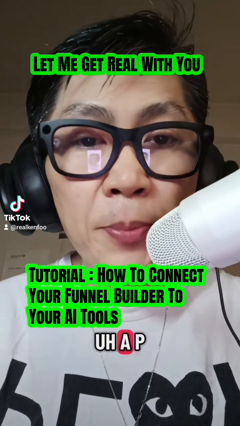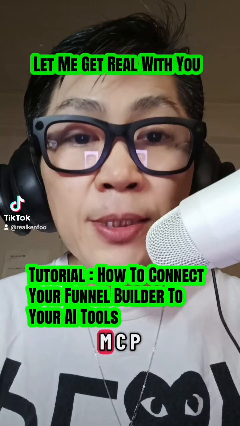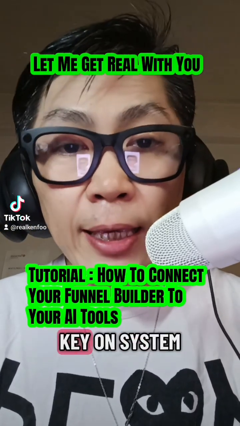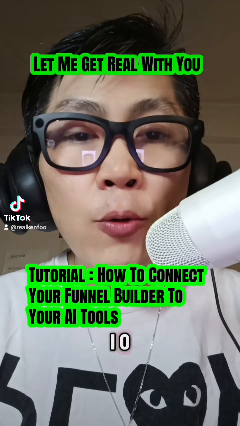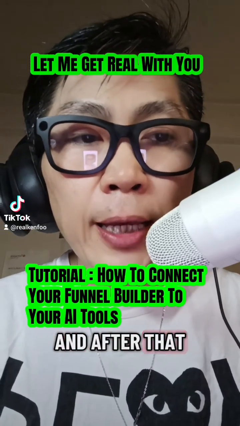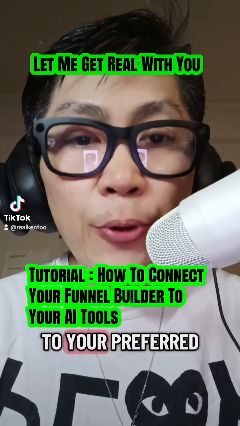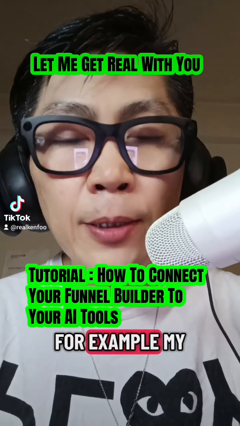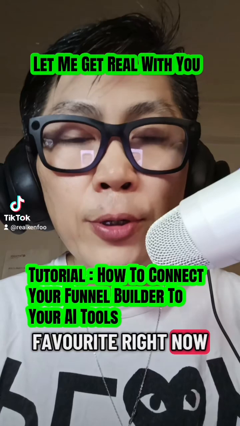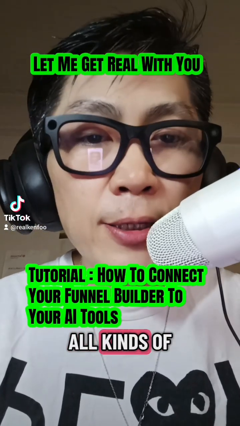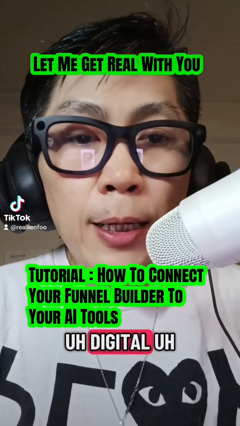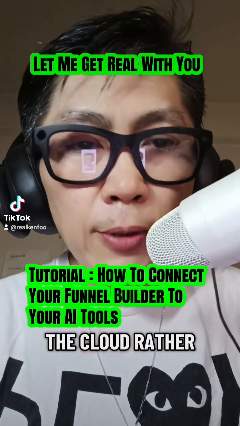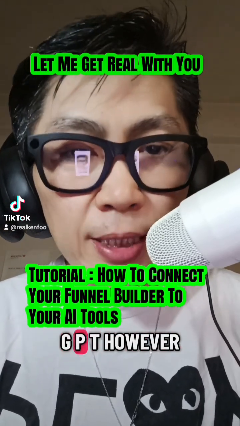You heard of API, right? So we have MCP and we can generate a password key on System IO, and after that get it over to your preferred AI platform. For example, my favorite right now, which I'm using to build all kinds of digital stuff, would be Claude rather than ChatGPT.